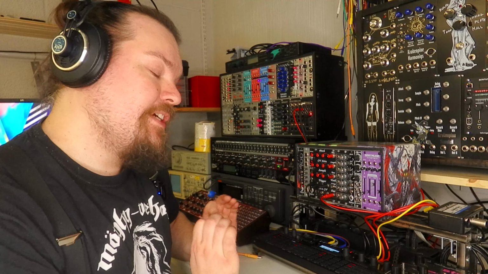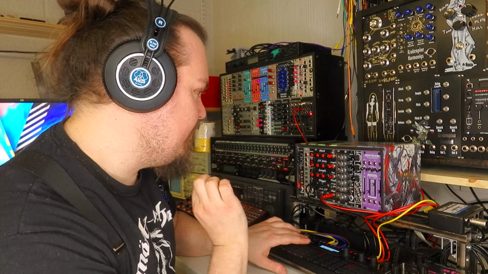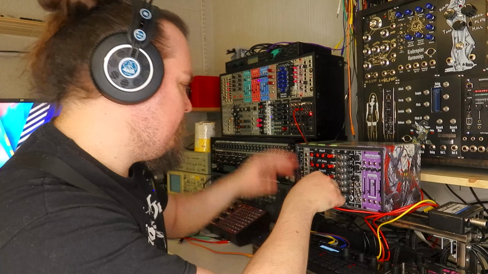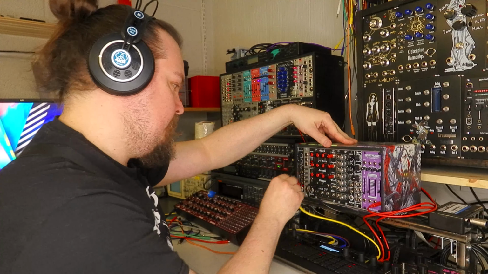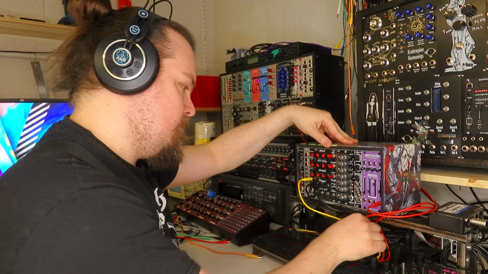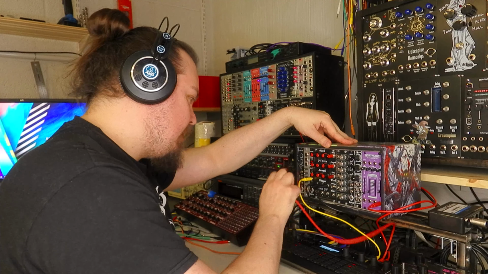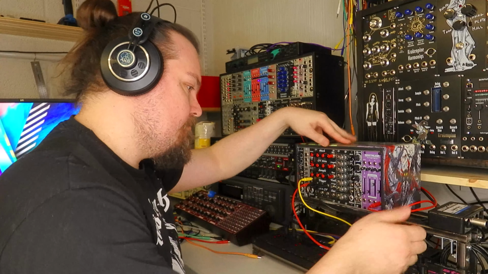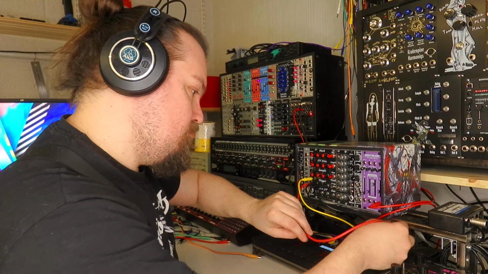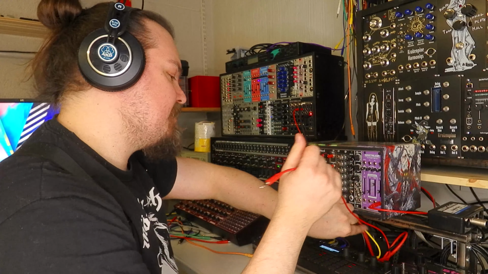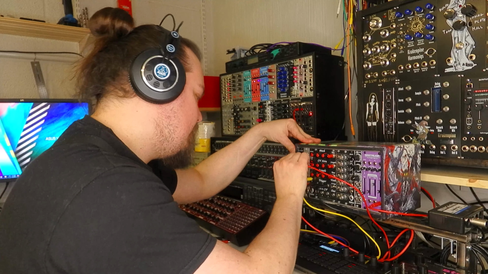Now we are here. Maybe we could patch some more drums here and maybe even effects. Here's the Erica Synths Pico Drums, making, I think, a bass drum and snare type sound, and here's Logic Tomboy.